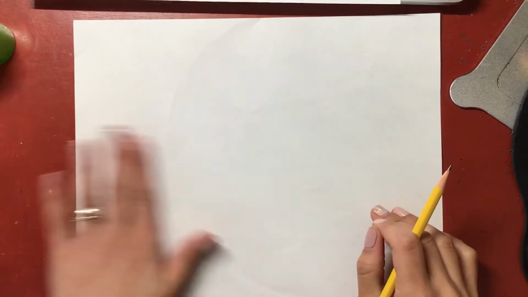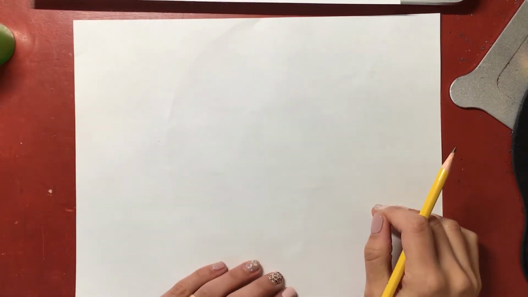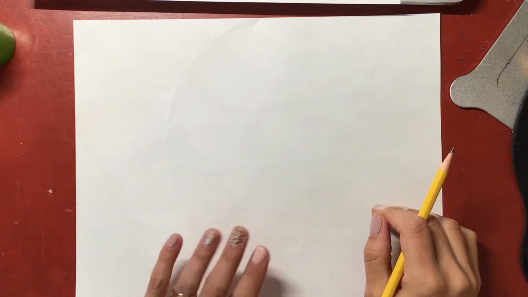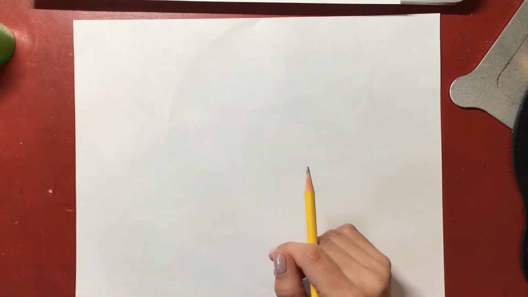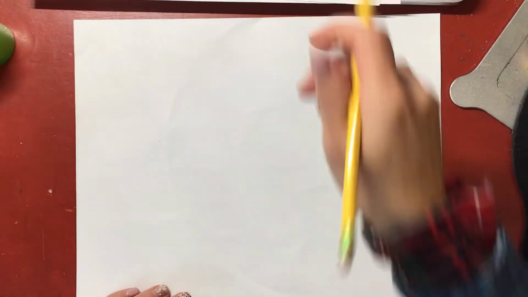For this drawing tutorial, I'm going to show you all how to create a banner or ribbon. It's in the shape of a banner. And so let's get started. Follow along.